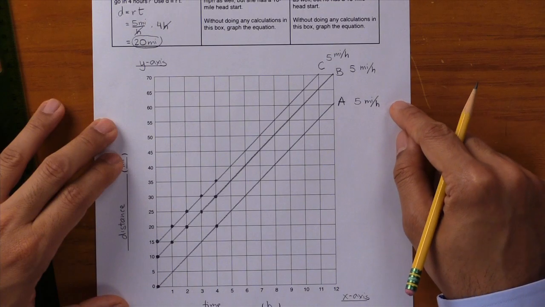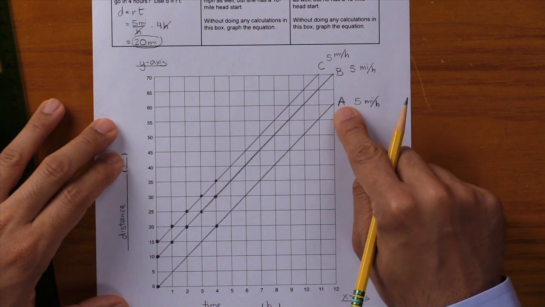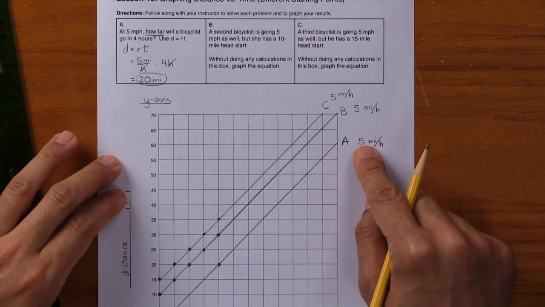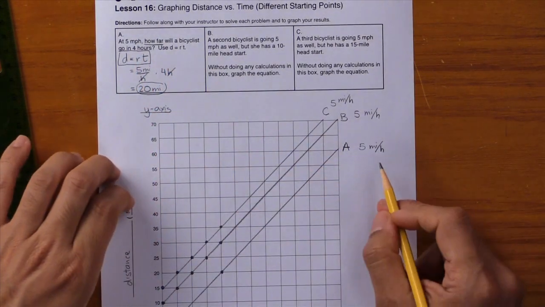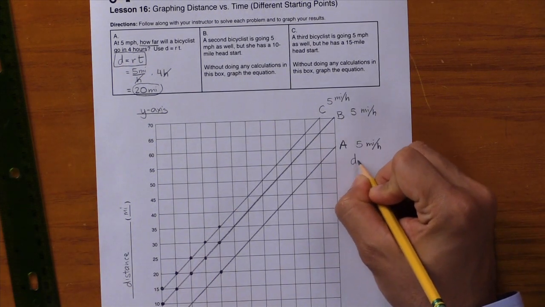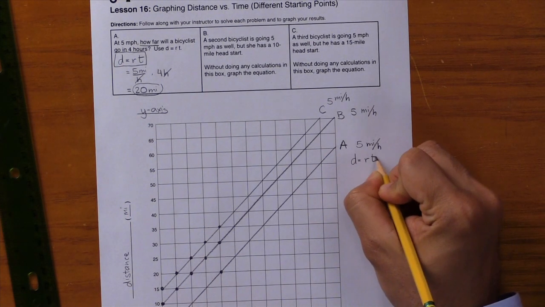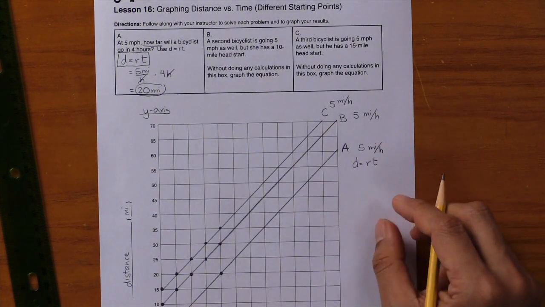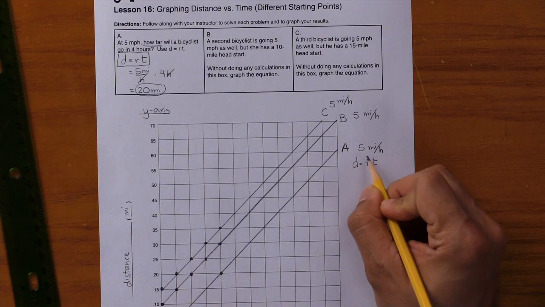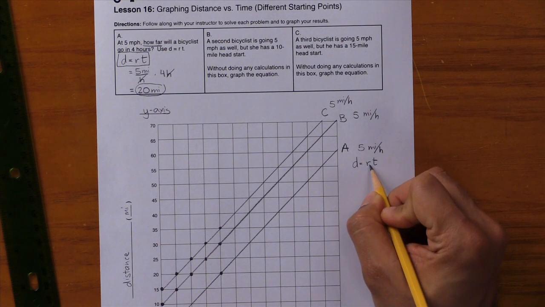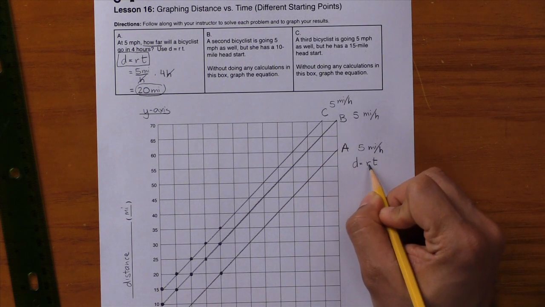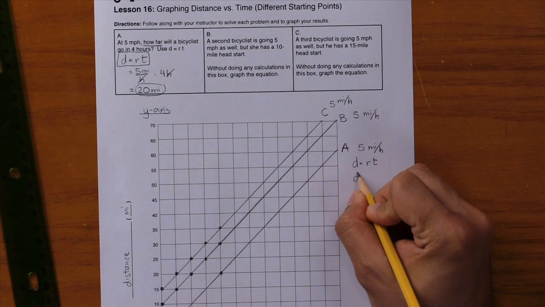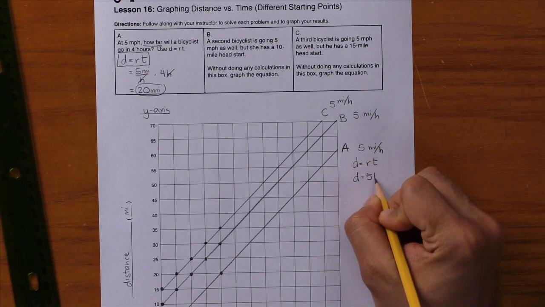Now let's go ahead and write the equations for each of these lines, starting with bicyclist A. So here is bicyclist A, and the formula that we used for bicyclist A was right here, D equals R times T. So right here, I'm going to write down D equals R times T, just like we did in lesson 15. And the rate here was 5 miles per hour. So instead of writing D equals R times T, I'm going to write down D equals 5 times T. D equals 5T.